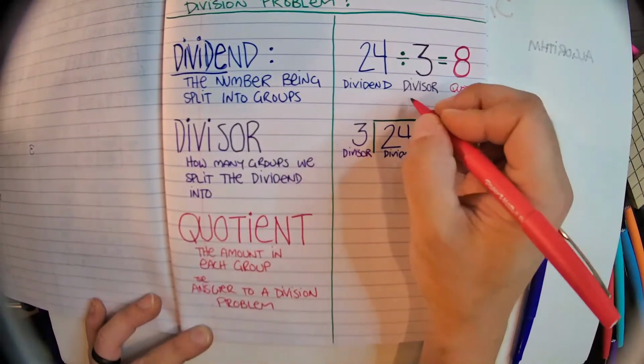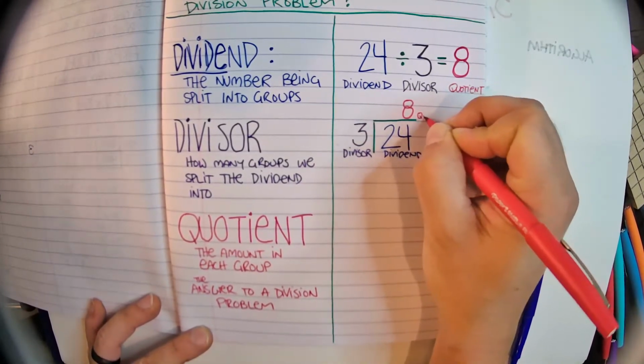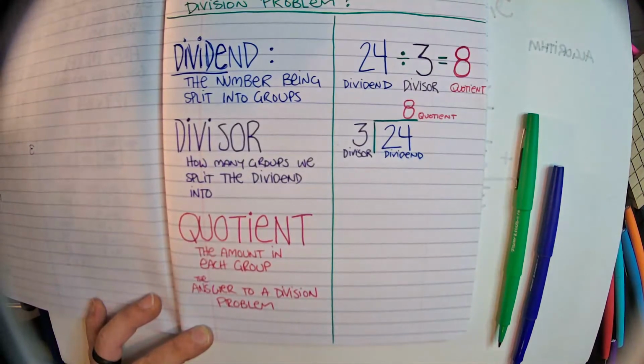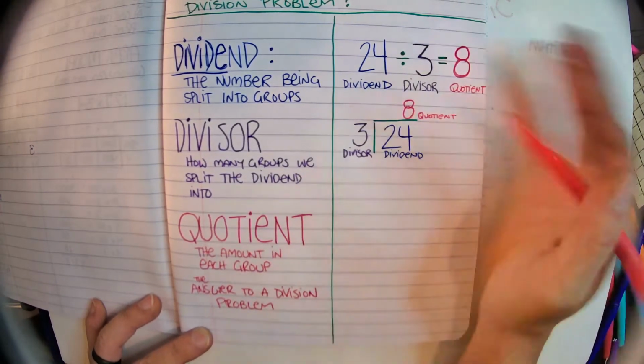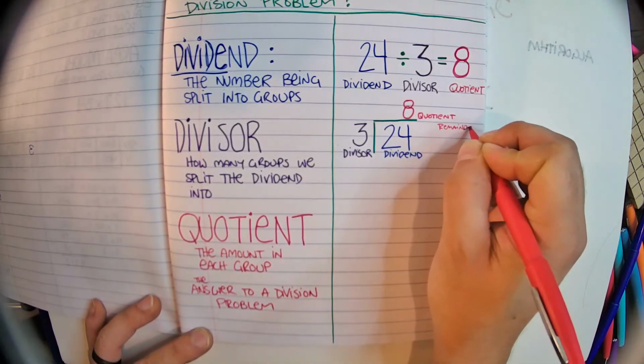And then the quotient is the answer on top. You also might have a remainder, of course, which is part of the quotient.